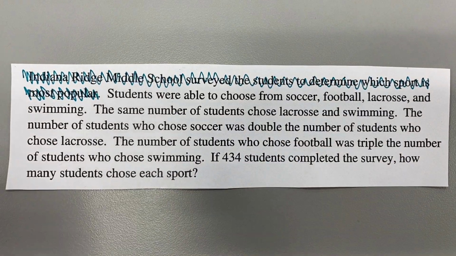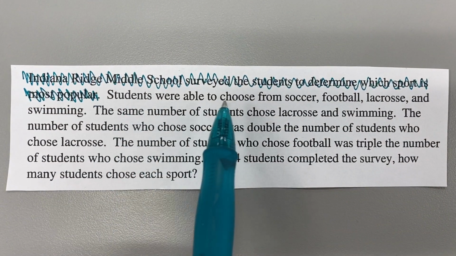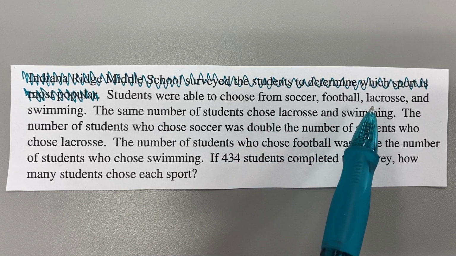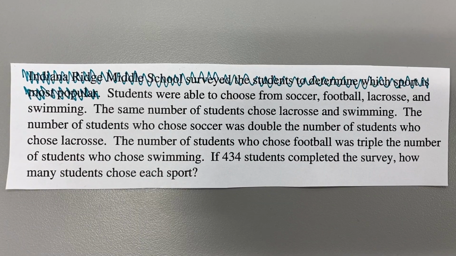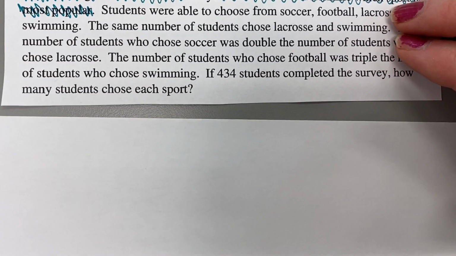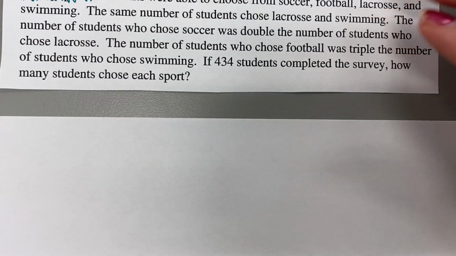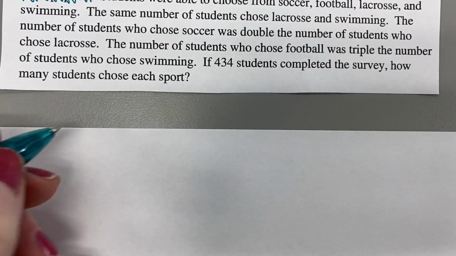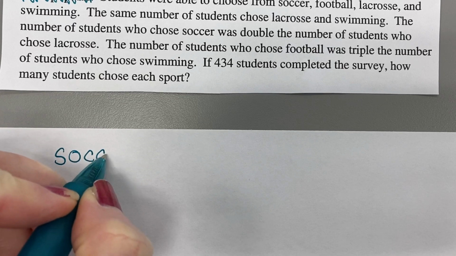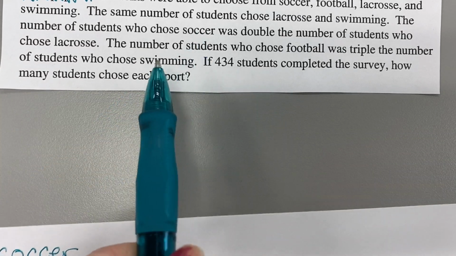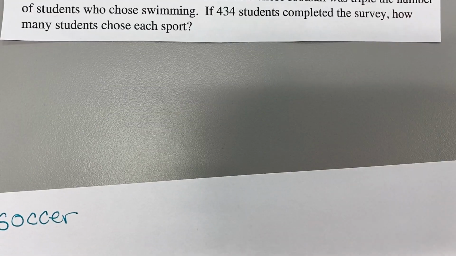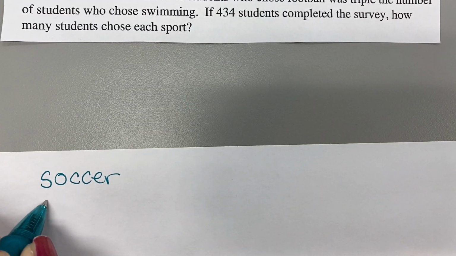Let's read the next sentence. Students were able to choose from soccer, football, lacrosse, and swimming. Now, that I feel is important. That's when I get a little sheet of paper here and I say, okay, I'm going to write these sports down. I'm just going to write them in the order that they appear. We've got soccer, football, lacrosse, and swimming.